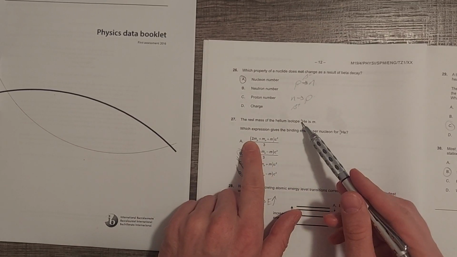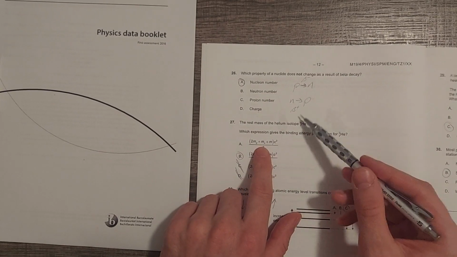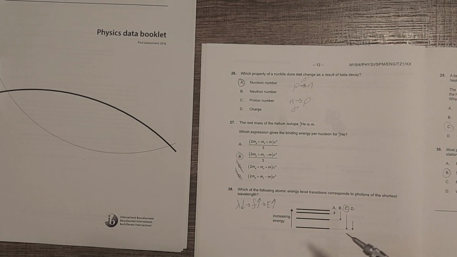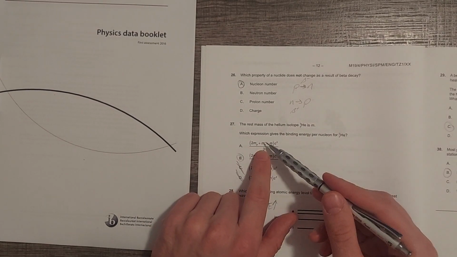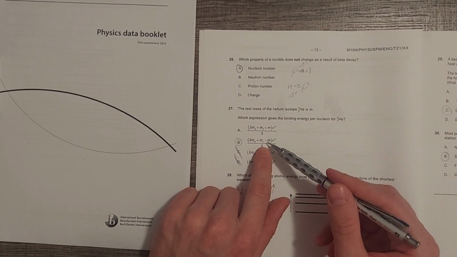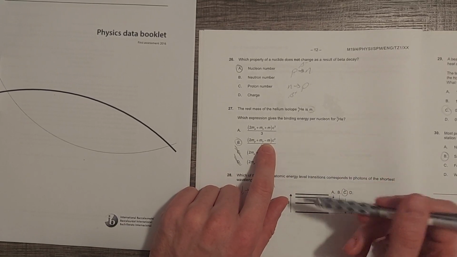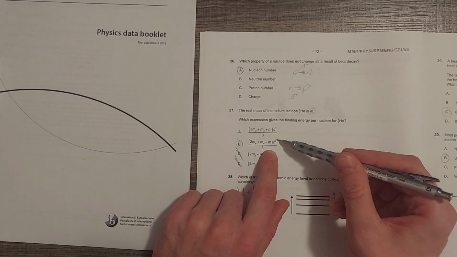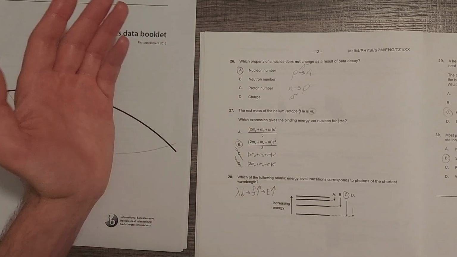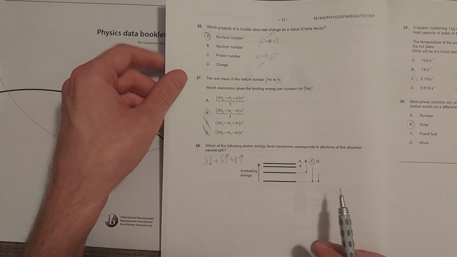So there are 2 protons, right? So that's 2 times the mass of the proton. Plus, well, there must be 1 neutron, because the total mass number is 3. We have 3 nucleons. So 1 mass of a neutron. And then we subtract the overall rest mass of the helium-3, which they just called M. Now, multiplying by c squared here, that's associated with converting these masses into energy equivalents. And so the answer is B.